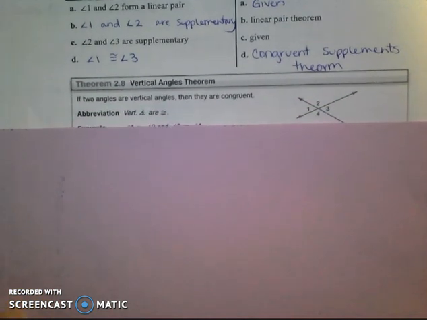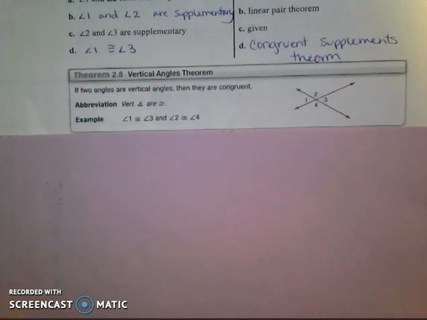Okay, all vertical angles are congruent. It's the vertical angles theorem. Vertical angles theorem. So all vertical angles, we can automatically say they're congruent.